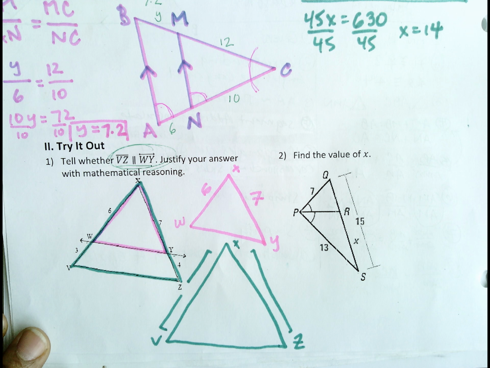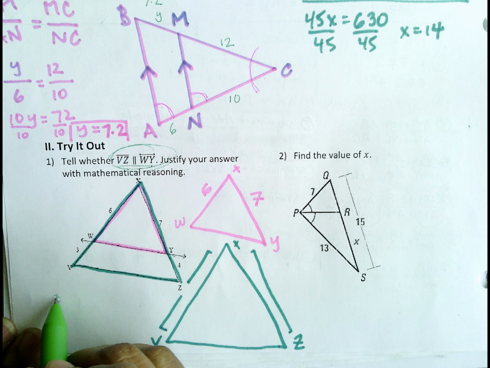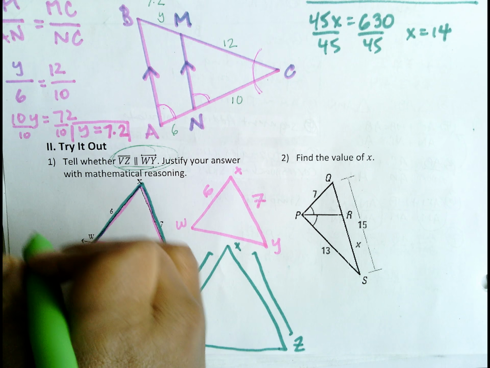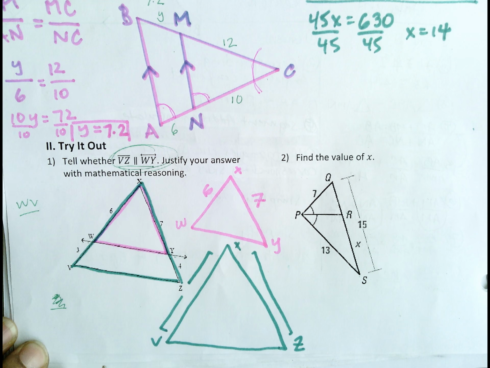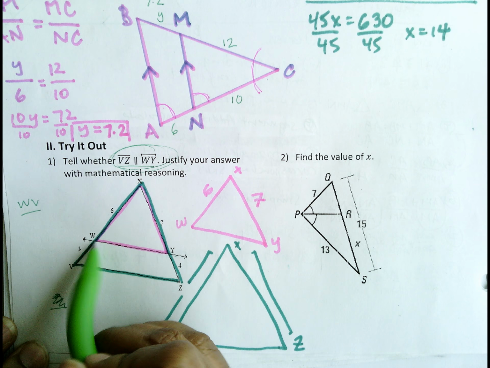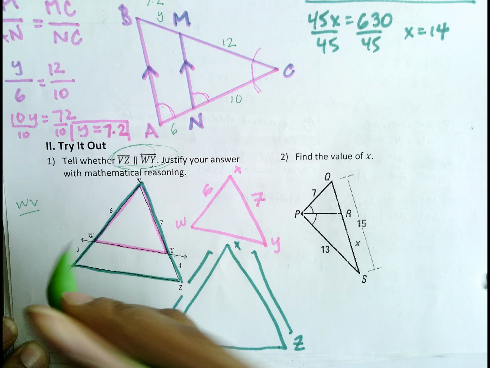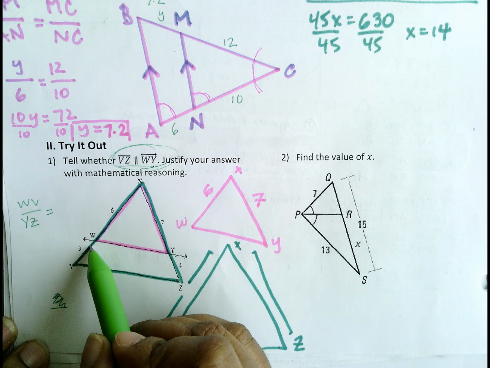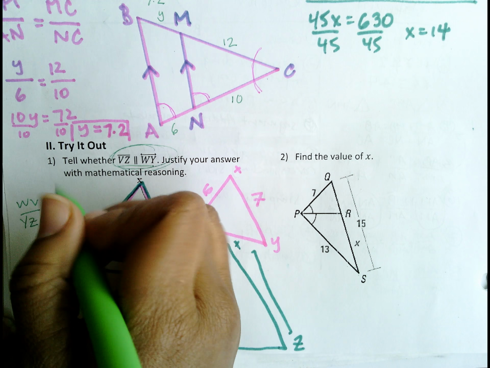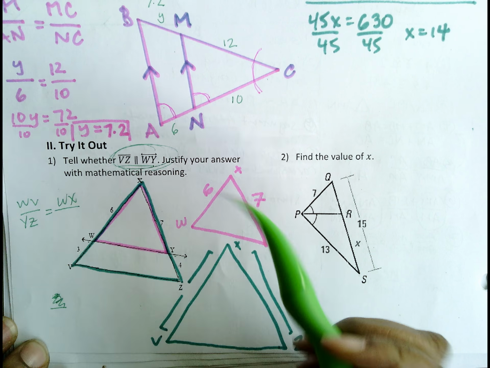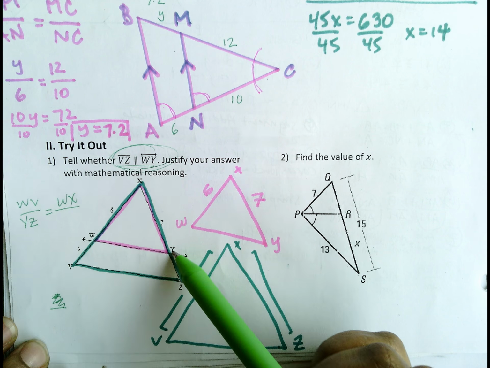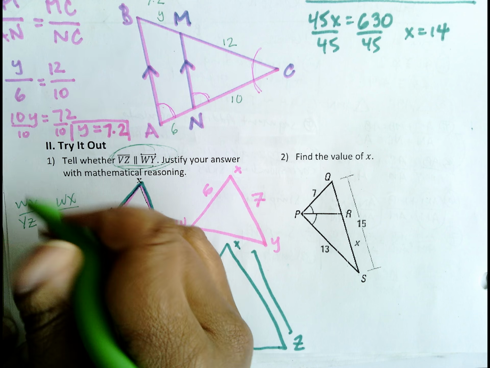If that were to be the case, it would mean that WV would have to be proportional to YZ, which would be proportional to WX, and YZ would need to be proportional to YX.